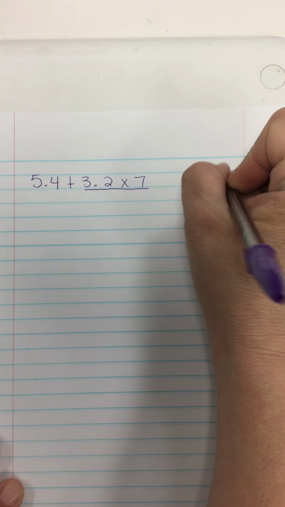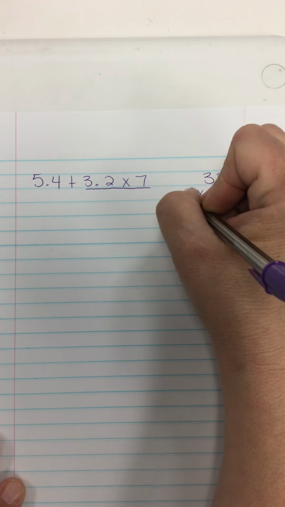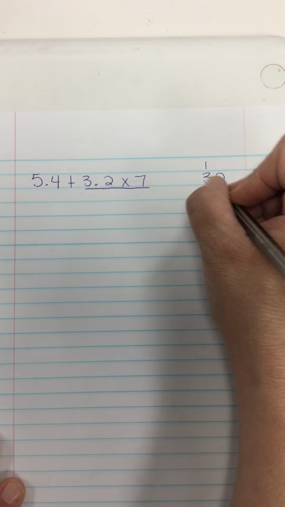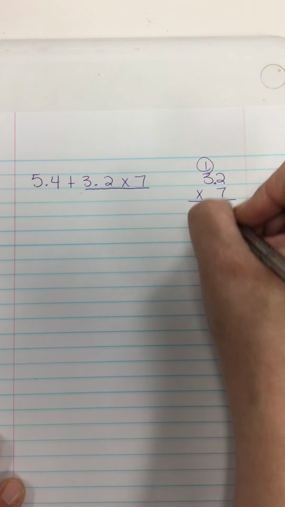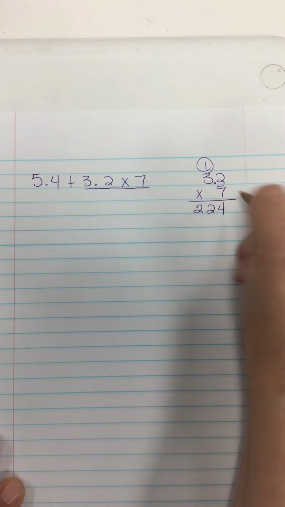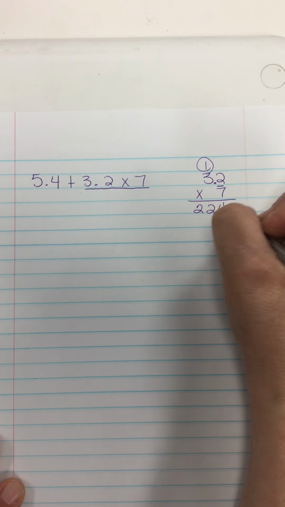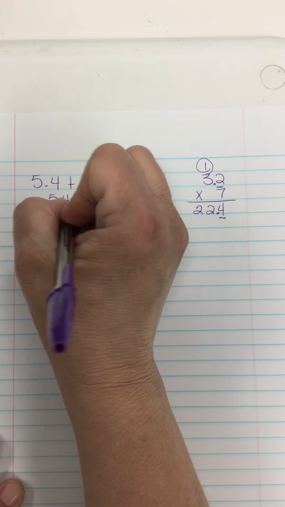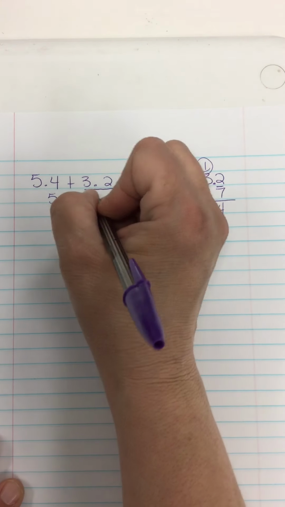So I'm going to come over to the side and do 32 times 7, and then add my decimal. 7 times 2 is 14. 7 times 3 is 21, plus 1 is 22. I have one number behind the decimal, so in my answer, I need one number. So that's going to be 5 4/10 plus 22.4.